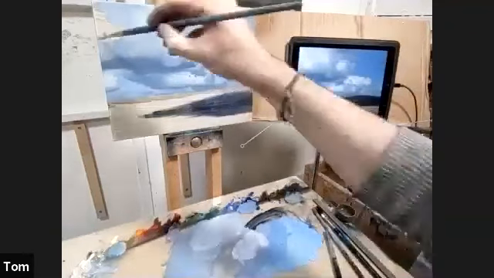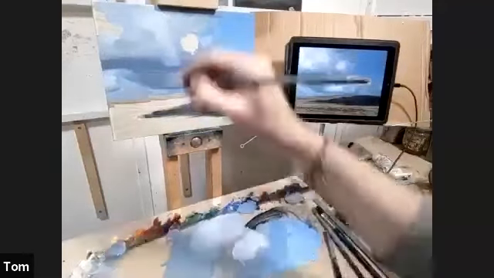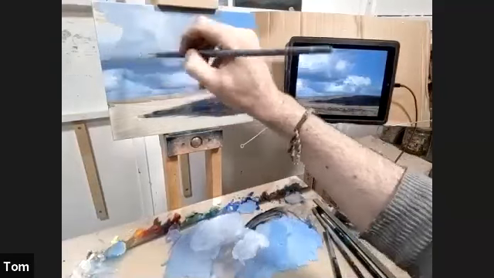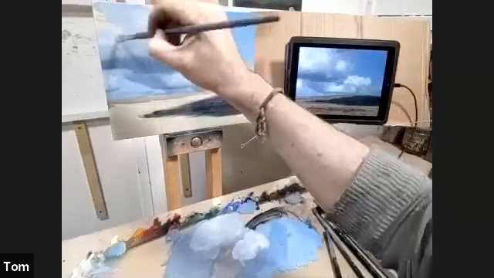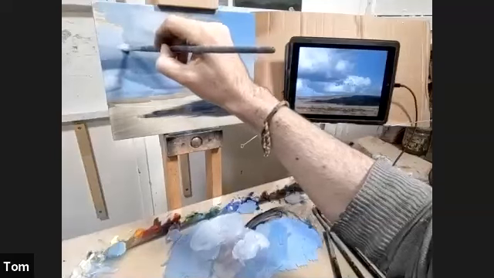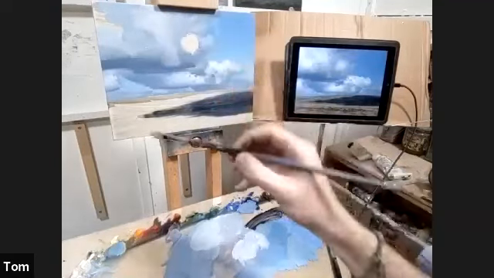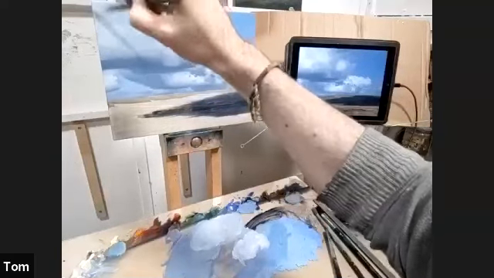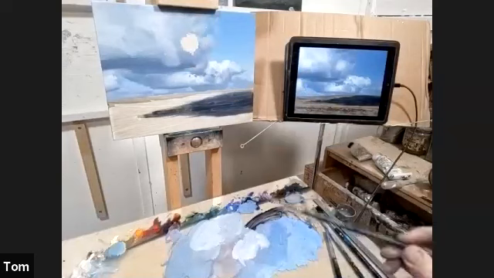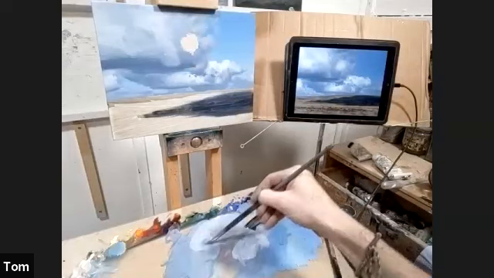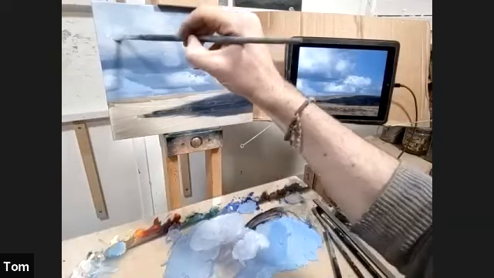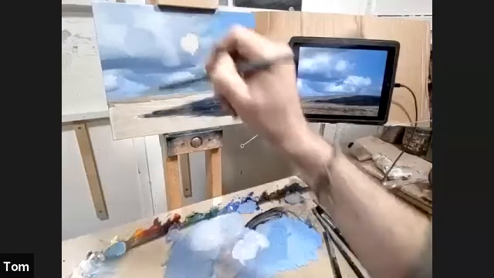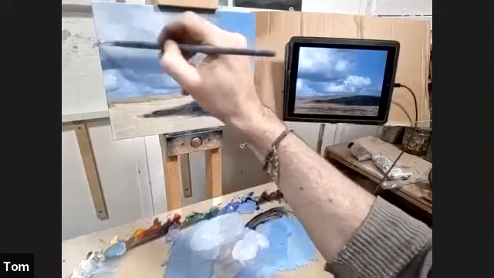Okay, and then it's covered most of that area. A bit lighter there. Really trying to get the form of this right.